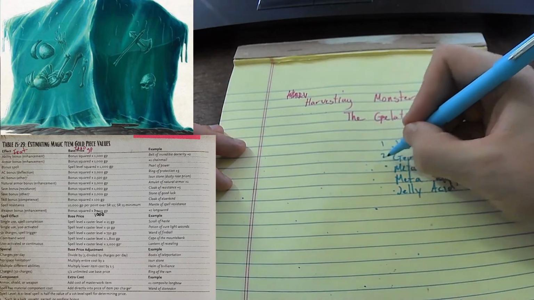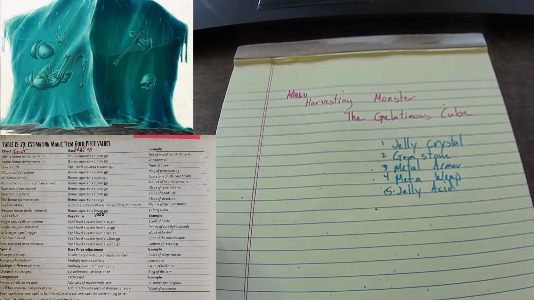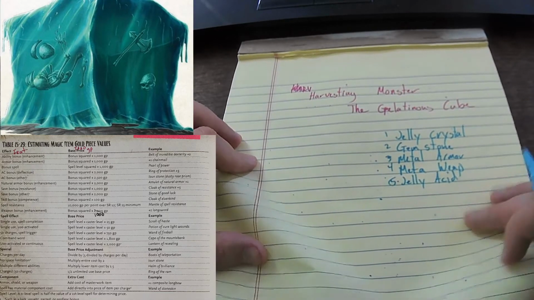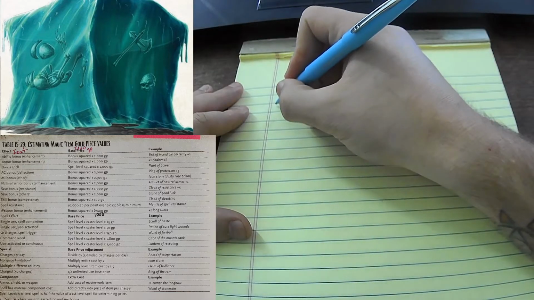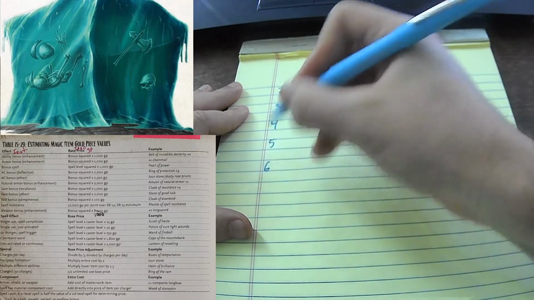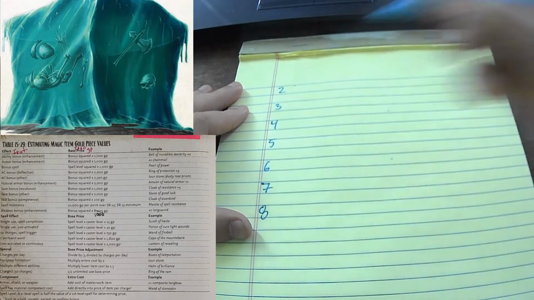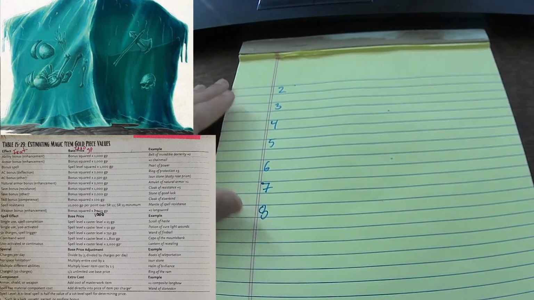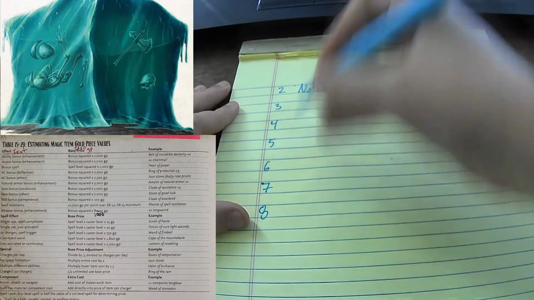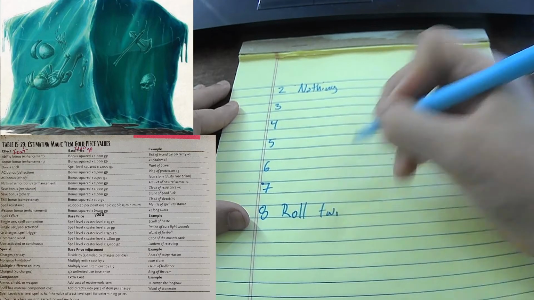This is 1, 2, 3, 4, 5. So that's perfect for our 2x4 roll charts. Alright, so let's get started. 2, 3, 4, 5, 6, 7, 8. Alright, so first things first, we're probably going to want to put nothing at number 2 and roll twice more for number 8.